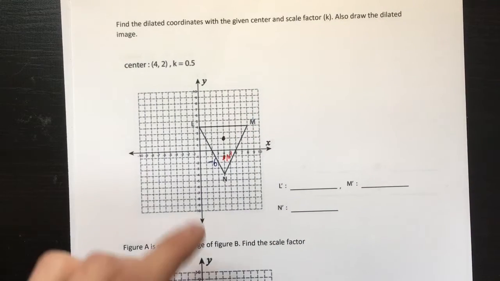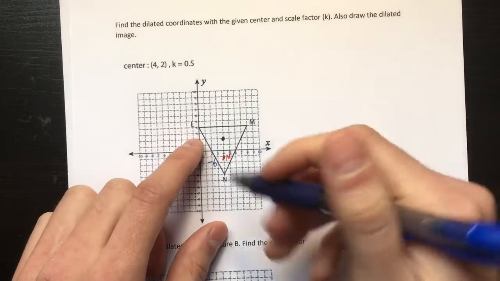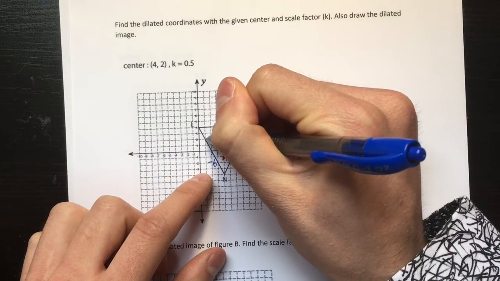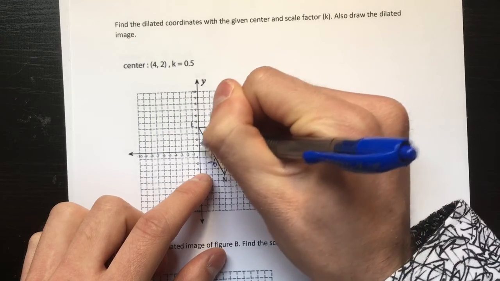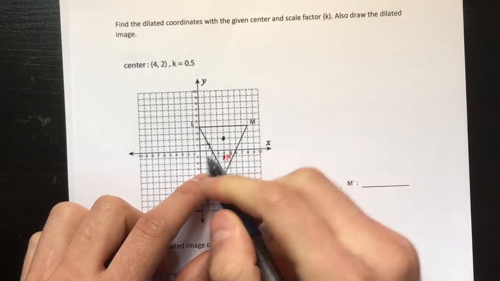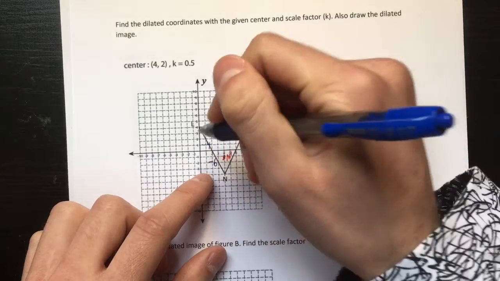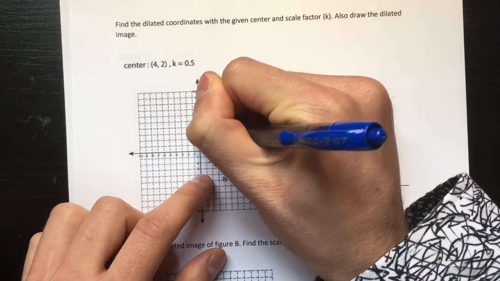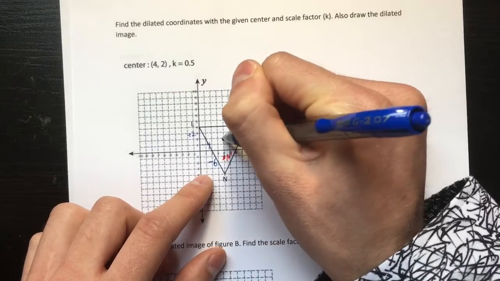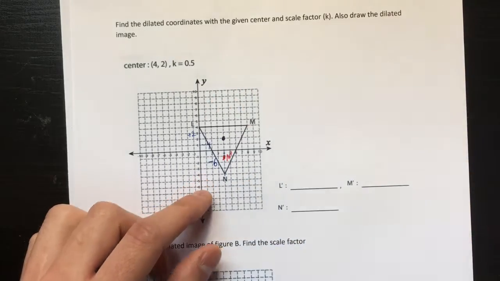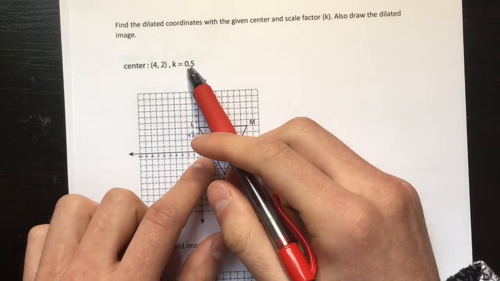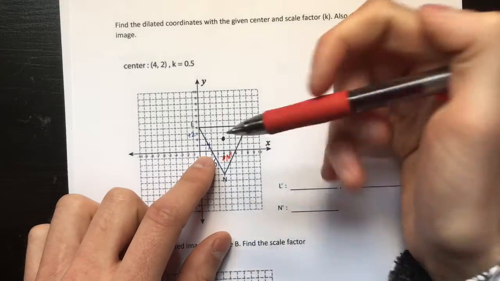Now, looking at point L, we can see that's going to be -1, -2, -3, -4, so -4 away in the horizontal direction, but we're going 1, 2, so +2 in the vertical direction to get from our center to point L. Well, -4 times our scale factor, 1/2, is just going to give us -2.